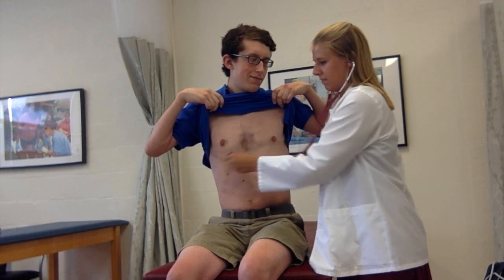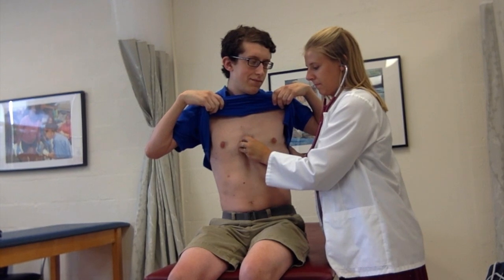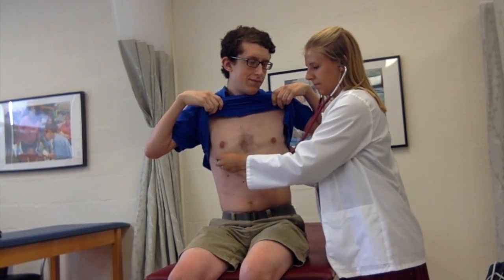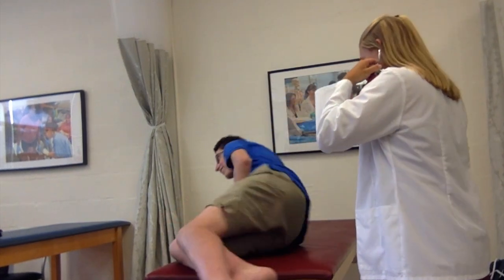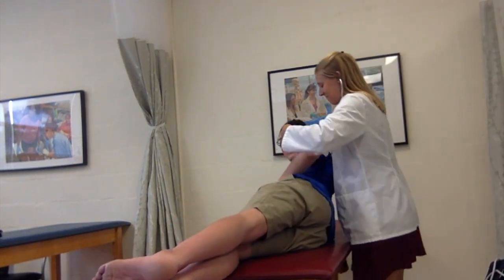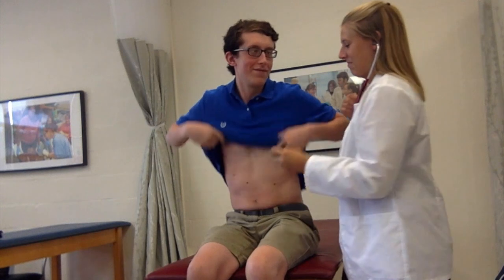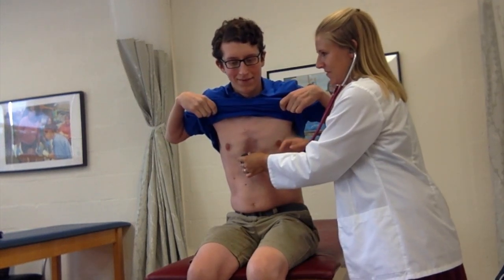Using the bell of the stethoscope, you inspect the left fourth intercostal space, left fifth intercostal space, and the apex. With the patient in the left lateral decubitus position, with the bell, listening for mitral stenosis. And sitting up and leaning forward. Exhale completely and using the diaphragm, listening for aortic regurgitation.